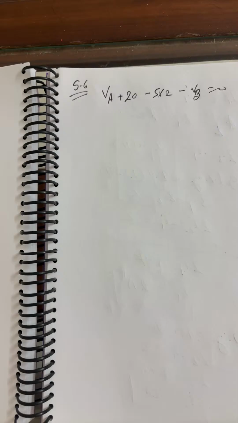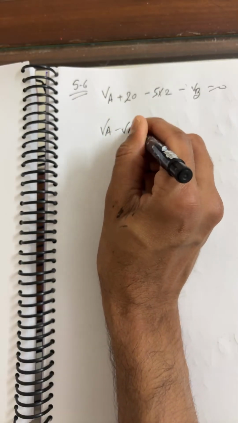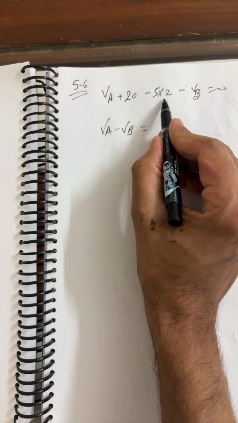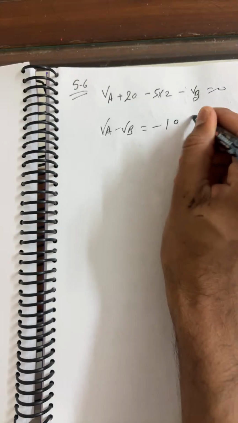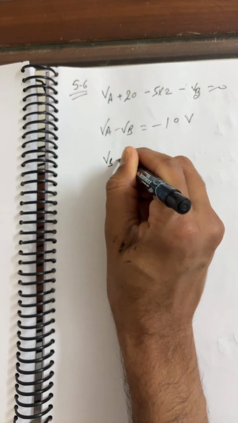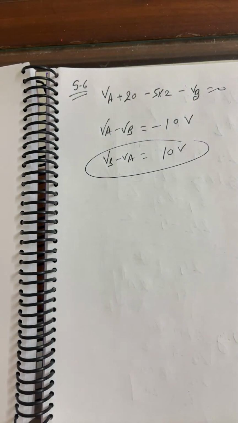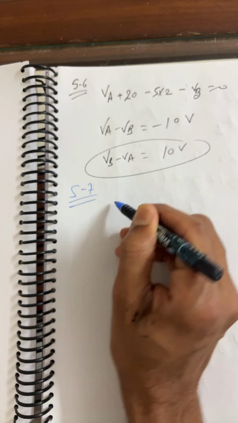Okay, you can write here, VA minus VB, which is equal to how much? 5 times 2 is 10. So you can see here, minus 10 volt, or you can say VB minus VA is equal to 10 volt, right? The last bit I can write down is step 7, that is the charge.